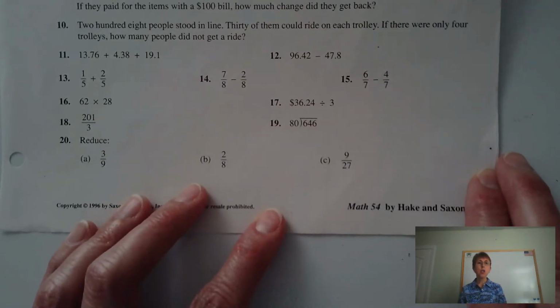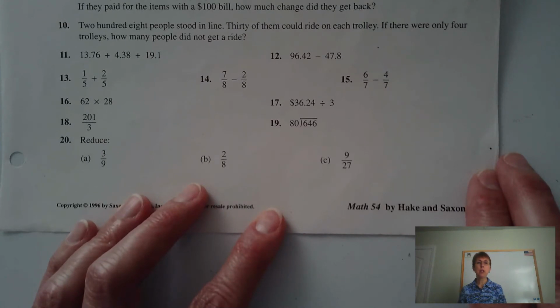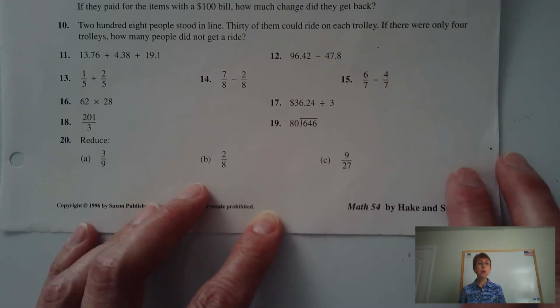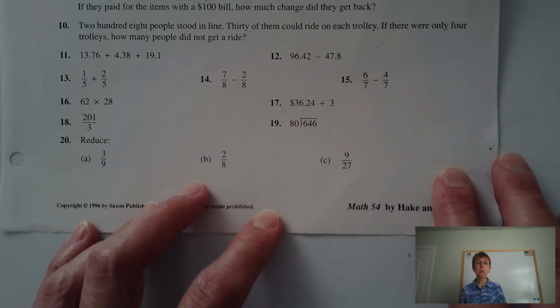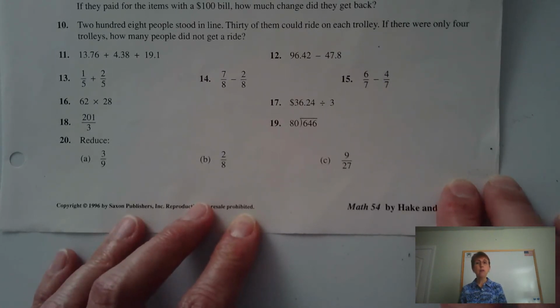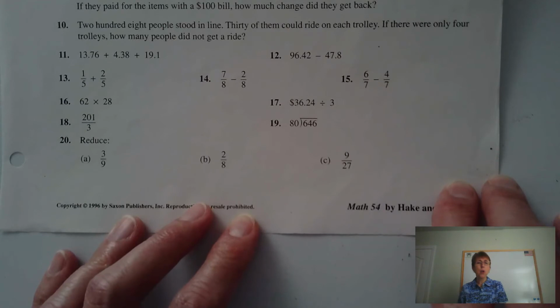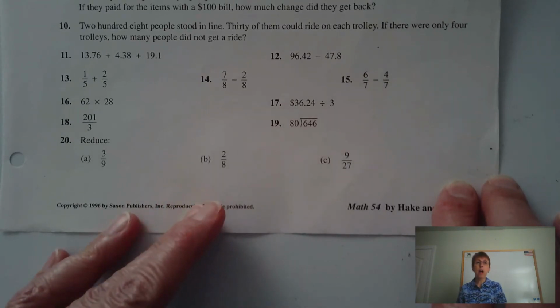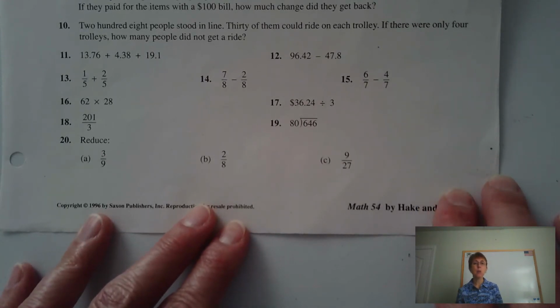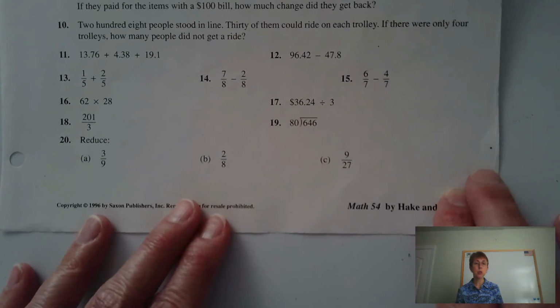Number 10. 208 people stood in line. 30 of them could ride on each trolley. If there were only 4 trolleys, how many people did not get a ride? So you have 208 people that are waiting in line for a ride. You can only put 30 of them on each trolley. If you have 4 trolleys, how many people are those 4 trolleys going to hold? Once you know that, then you can figure out how many people did not get a ride. Again, multiple steps. Work through carefully, slowly.